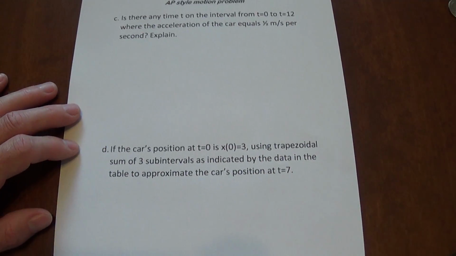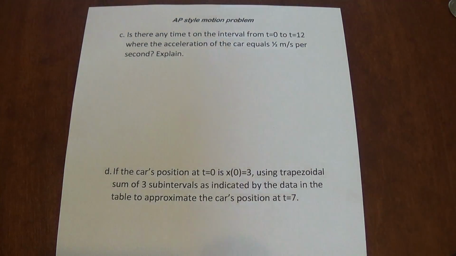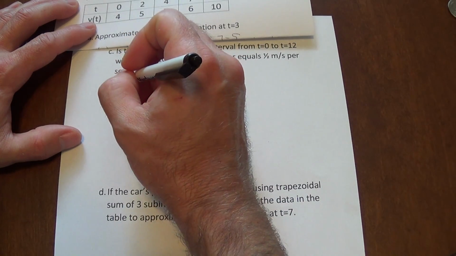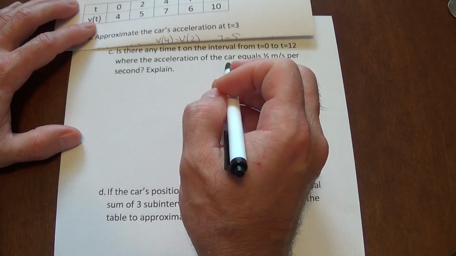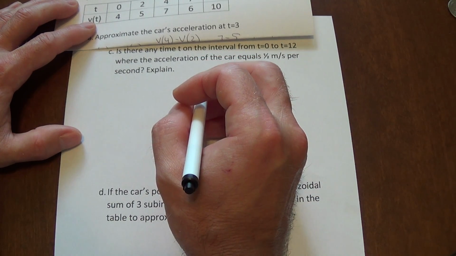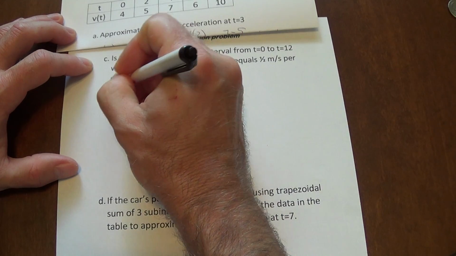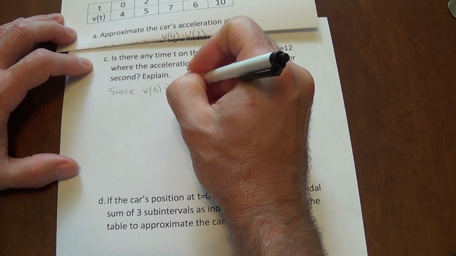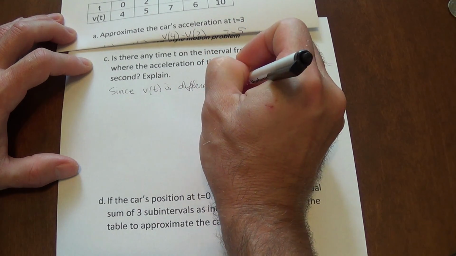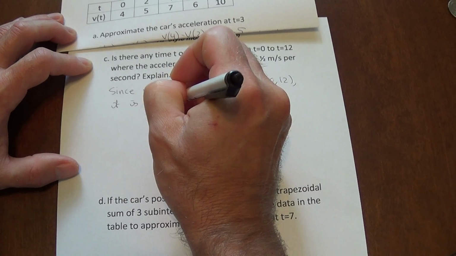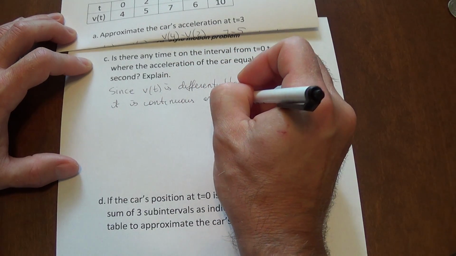Next question. Is there any time t on the interval from 0 to 12 where the acceleration of the car equals 1/2 meter per second squared? Okay, let's take a look at the table that we have. So from 0 to 12, what do we know? We can approximate the acceleration from 0 to 12. Since the velocity function is differentiable, it says right here, then we can use the mean value theorem. Since v of t is differentiable on 0 to 12, it is continuous also on 0 to 12.